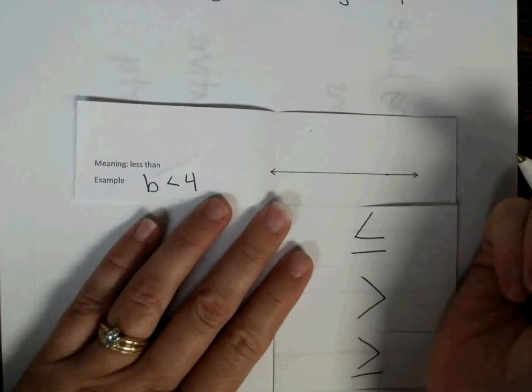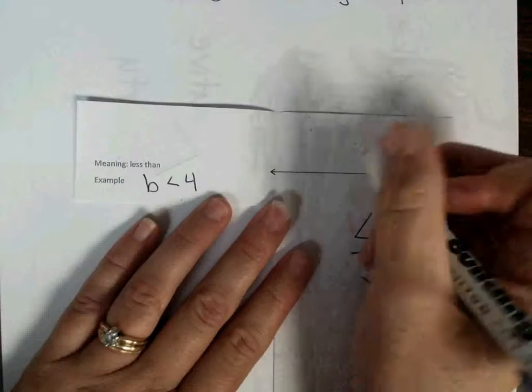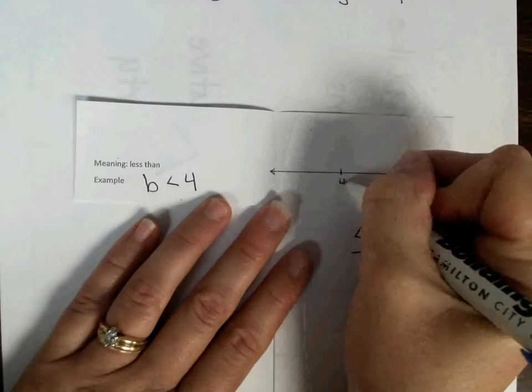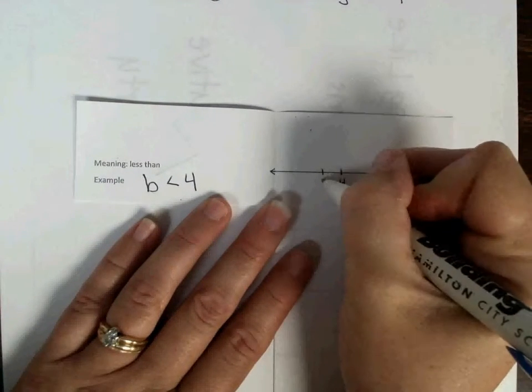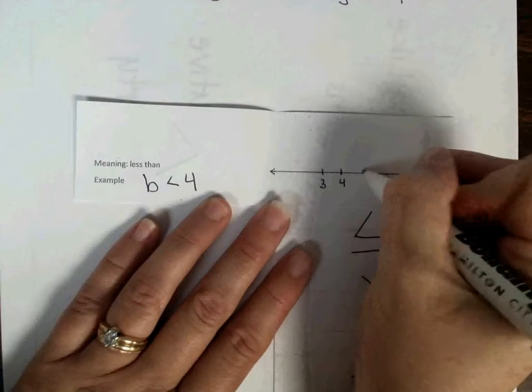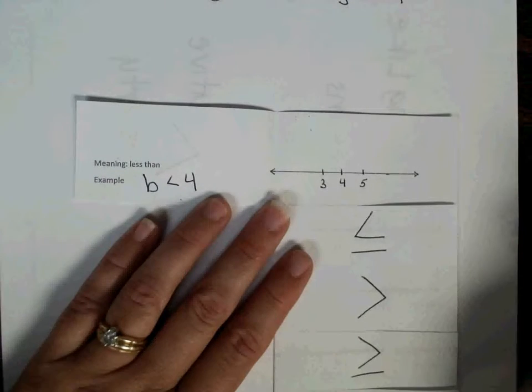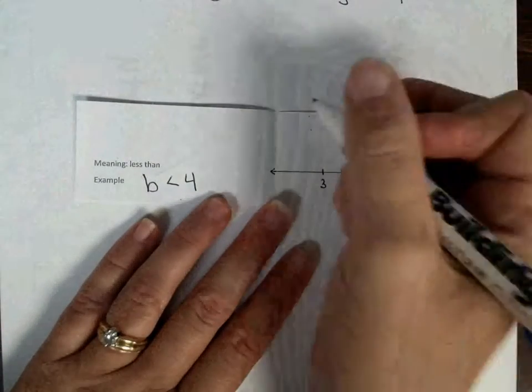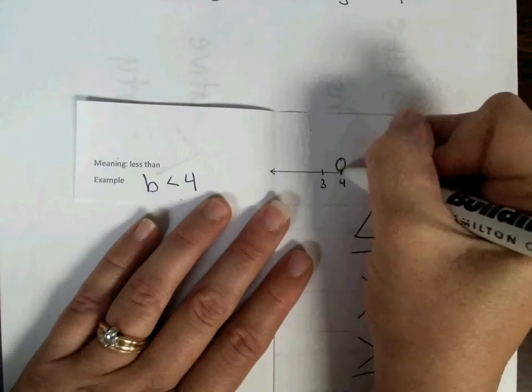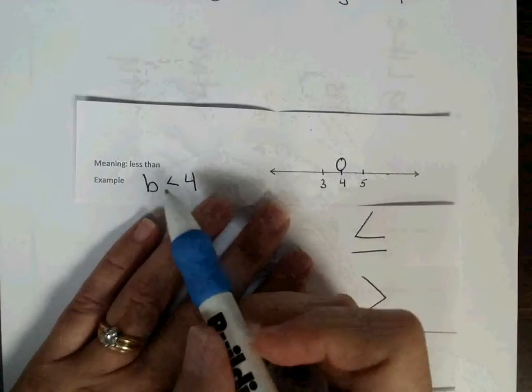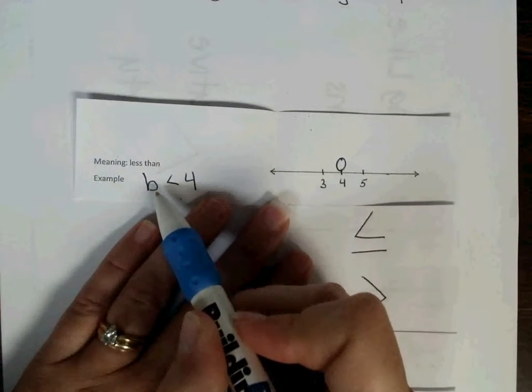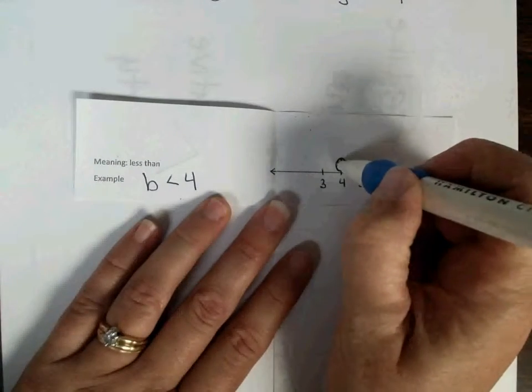That means on our number line over here we're going to have 4, and then choose a number on either side of it. This will have an open circle, and as long as your variable is on the left, you will shade the way that it's pointed.